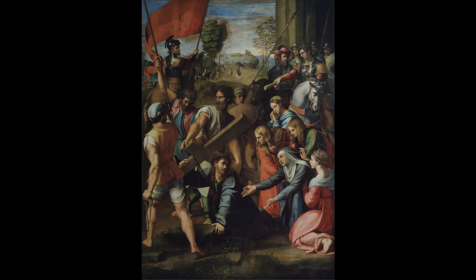Ladies and gentlemen, let us immerse ourselves in the profound and evocative world of Raphael's masterpiece, Christ Falling on the Way to Calvary. Painted in the early 16th century, this work is a testament to the artistic genius of the High Renaissance, a period marked by a harmonious blend of classical ideals and humanistic values.